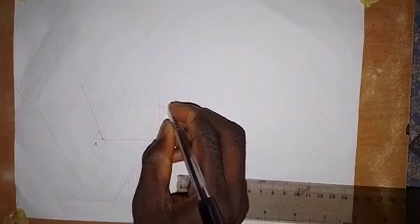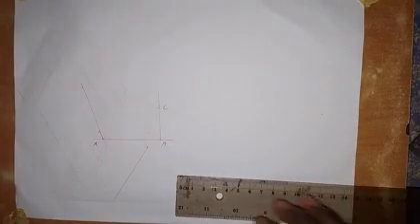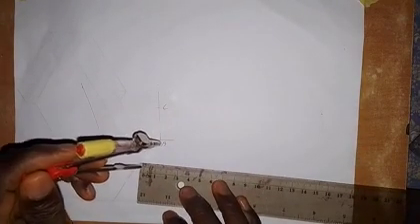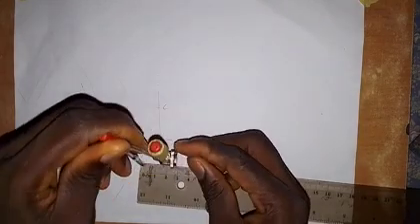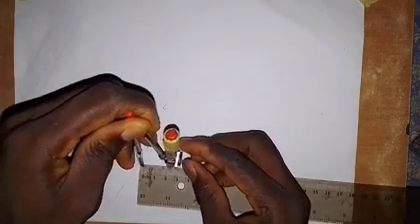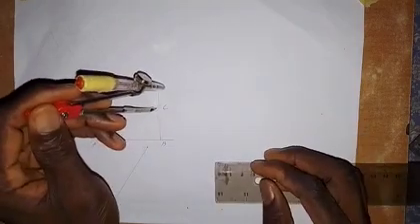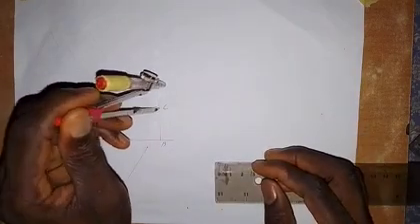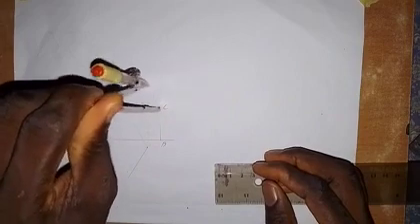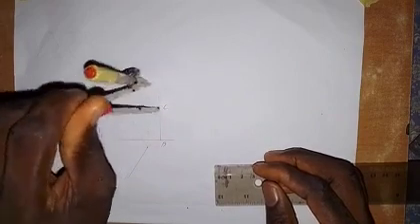This is point C. Then we also have that CD is 23 millimeters. Take a measurement of 23 millimeters on the ruler, put the pinpoint of the compass at point C, then draw an arc here like this.